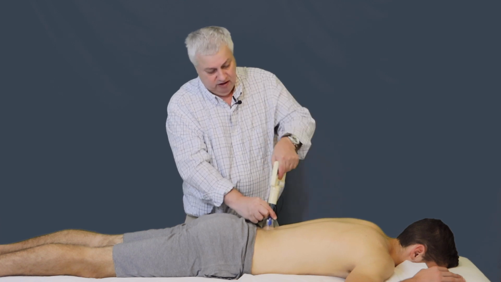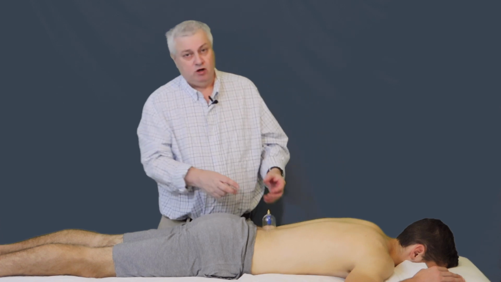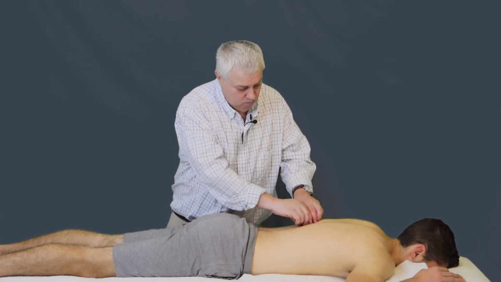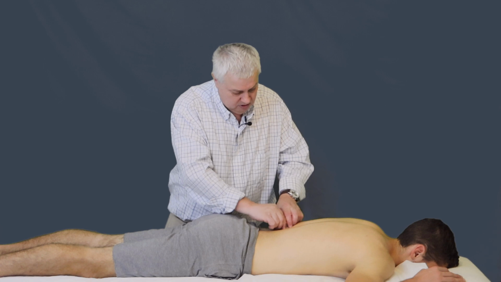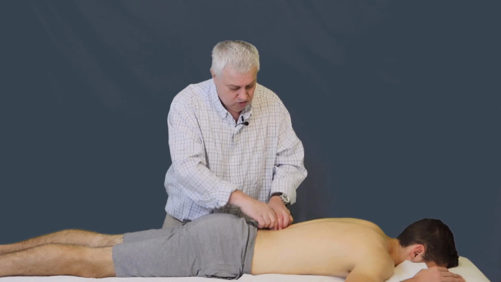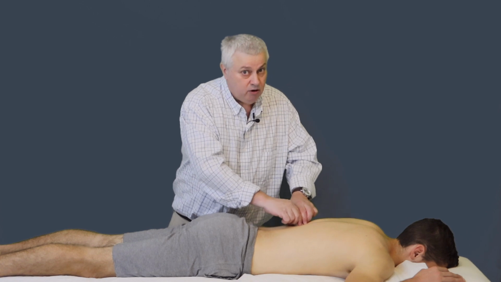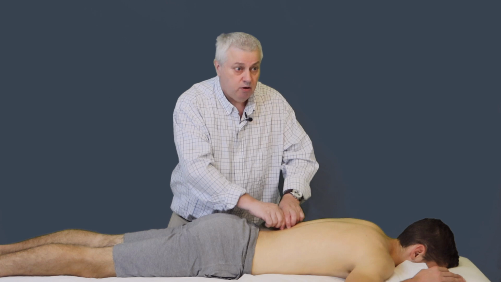I then remove the head, and one can use cupping for trigger points, but there's also a very nice way of just moving it along the muscle tissue, and it lifts up some of the tissue, and I found that to be quite nice. There may be an element of placebo, and there is no problem with using placebo to help us treat.